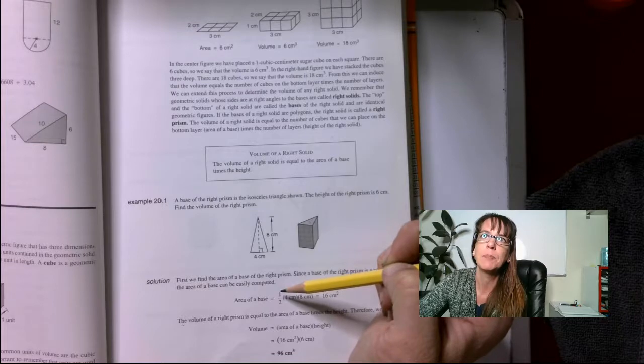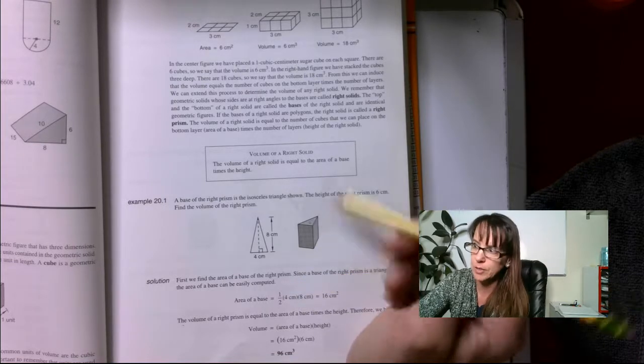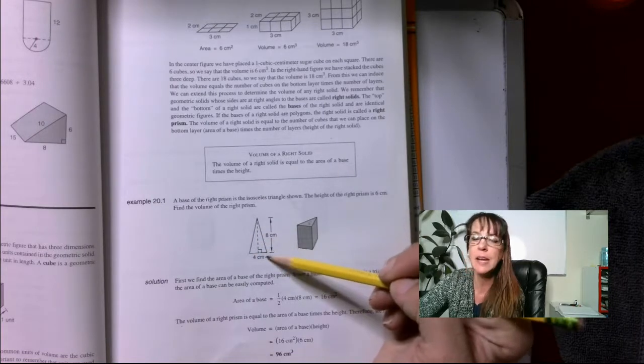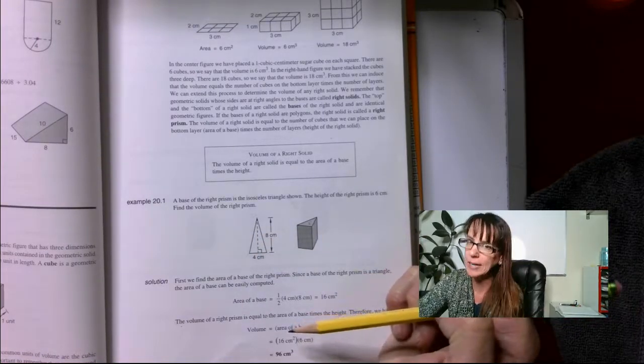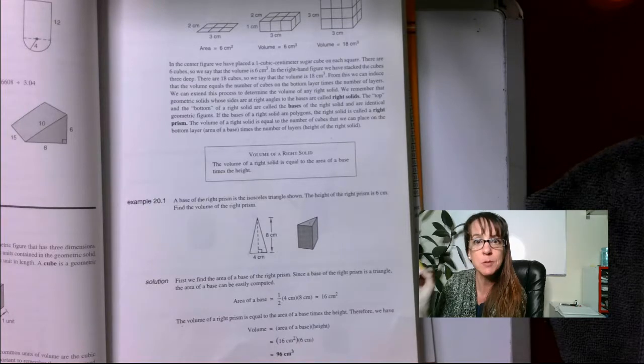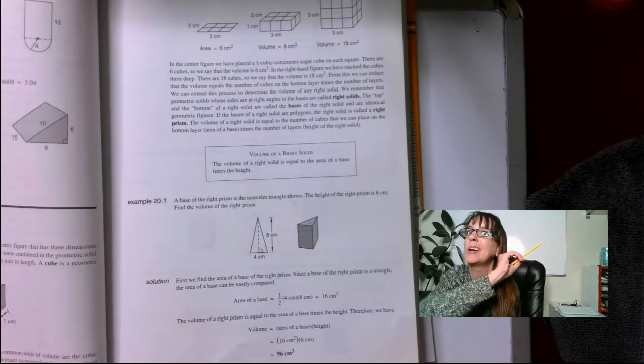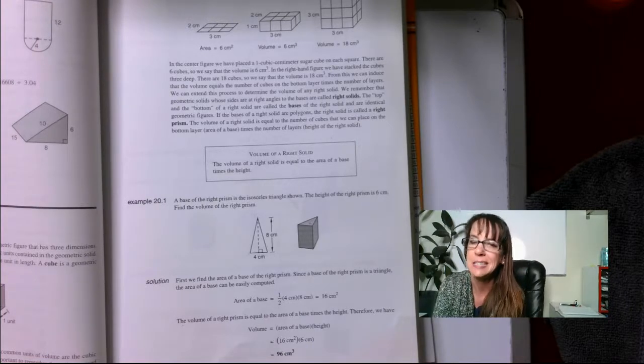So I give you partial credit if you get something wrong, right? So this is the base. And again, to find the area of a rectangle, we do length times width. To find the area of a triangle, we do length times width, cut that in half, right? So length times width divided by 2.